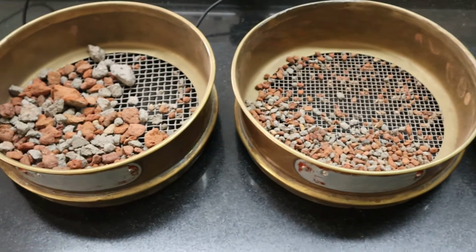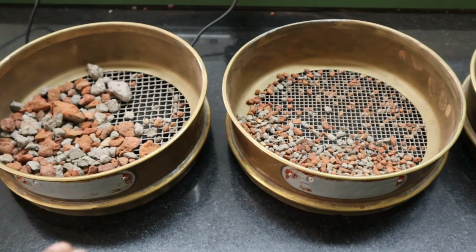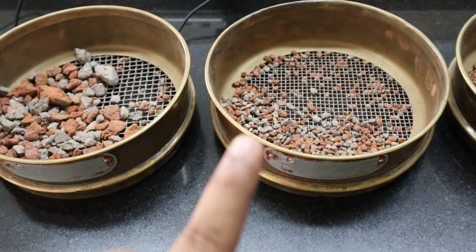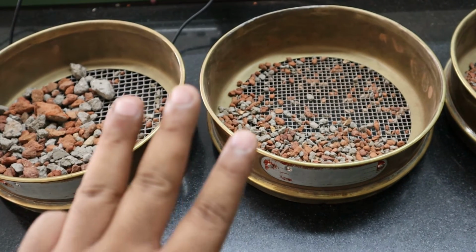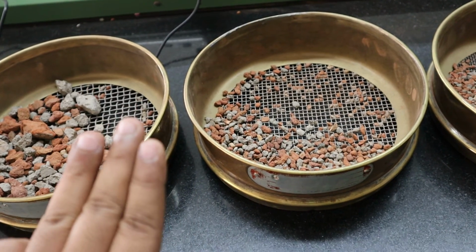Now I can show you the calculations on how to find out the effectiveness or efficiency of the screen. Because from the feed analysis you get XF, from the overflow you get XD, and from the underflow you get XB. These are the three things you are required to calculate the effectiveness or efficiency of a screen.